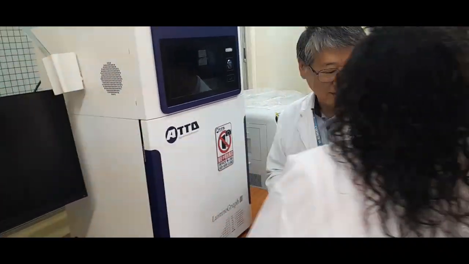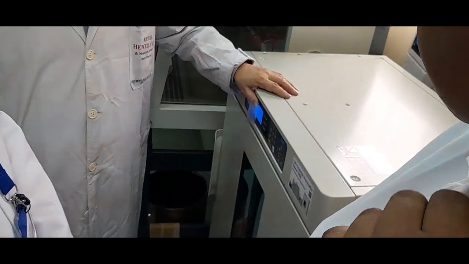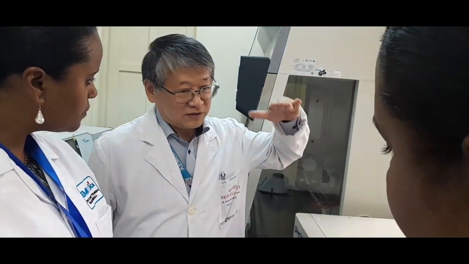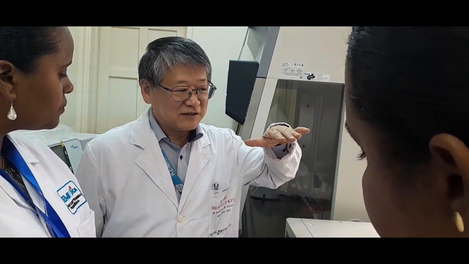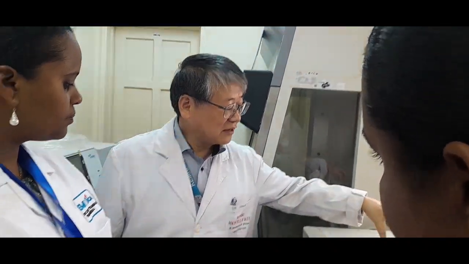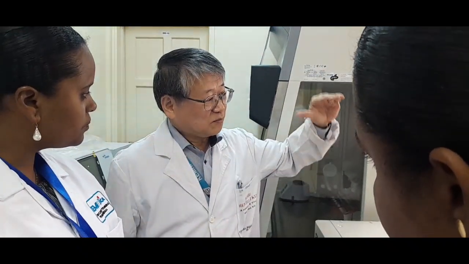Okay. The refrigerated incubator means that the ordinary incubator only controls above ambient, above the room temperature. But this one has a refrigeration function, so we can set the temperature even below room temperature.